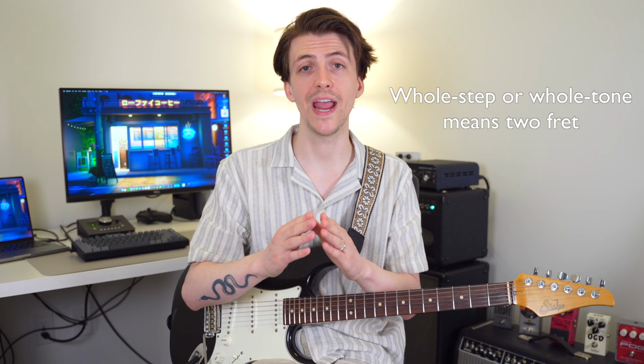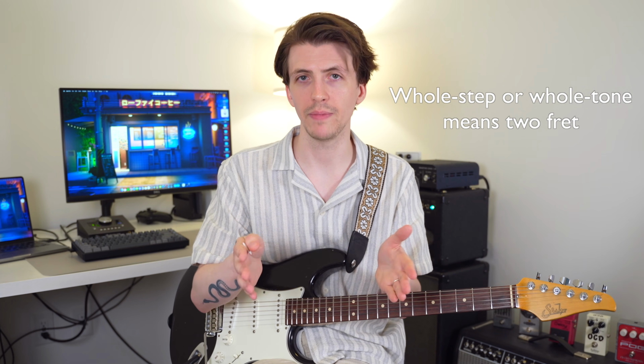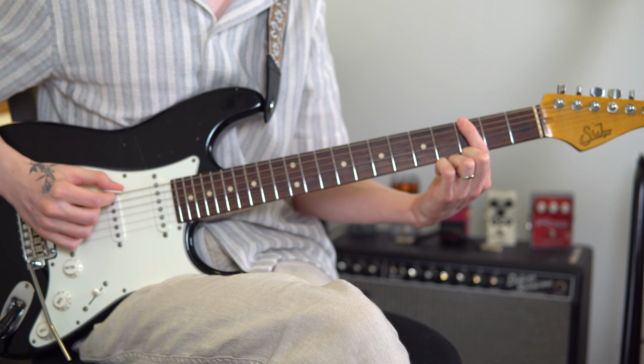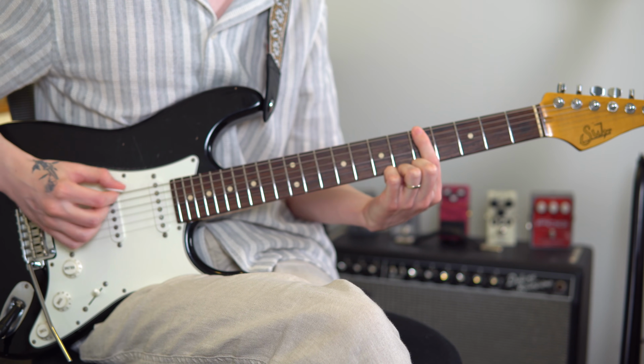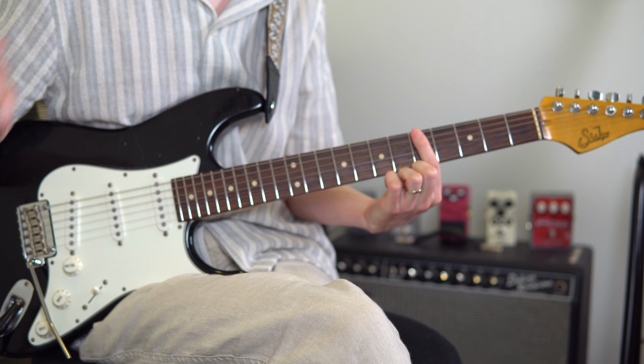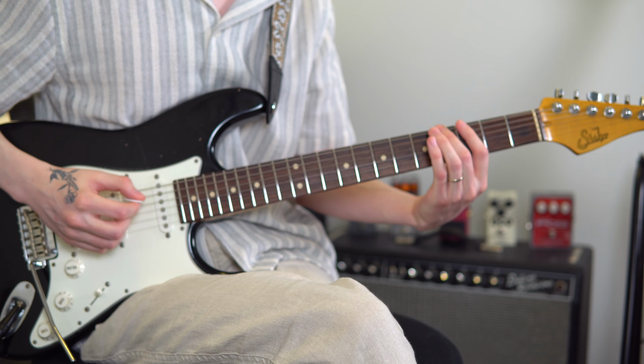Now, if we were to move a whole step or a whole tone, that would just mean 2 semitones or 2 half steps. So if we were to move 2 frets on the guitar, so from, let's say, this G to an A, that is the distance of a whole step or a whole tone. Where if I were to move from a G to a G sharp, that would be the distance of a half step or a semitone.